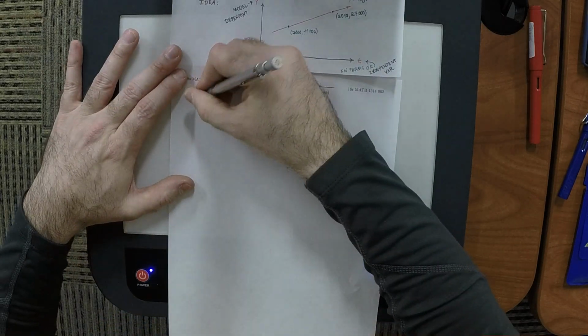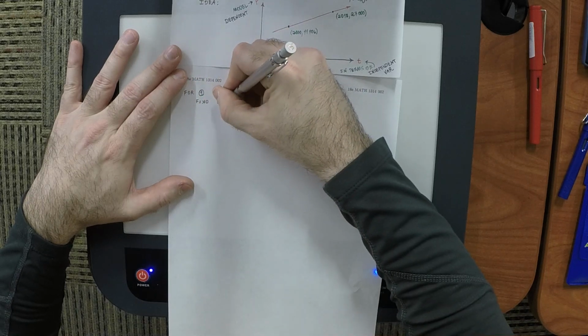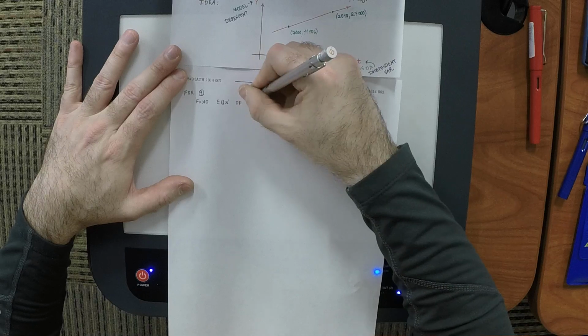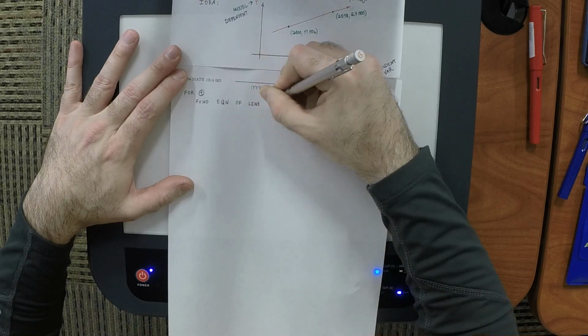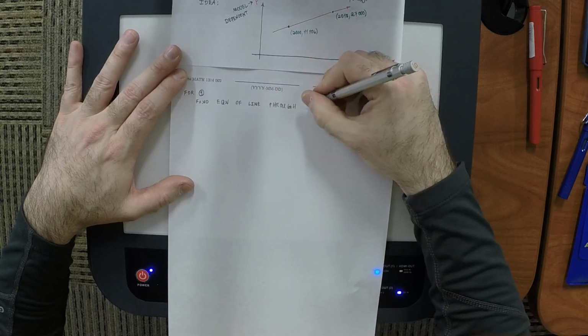Okay? So find the equation of the line through the 2 points.